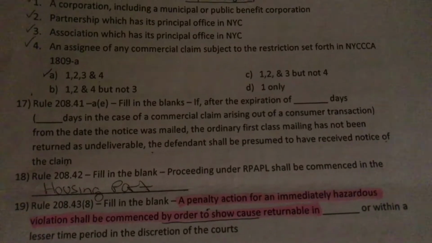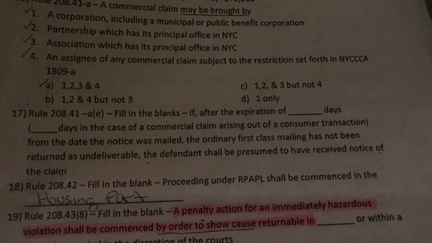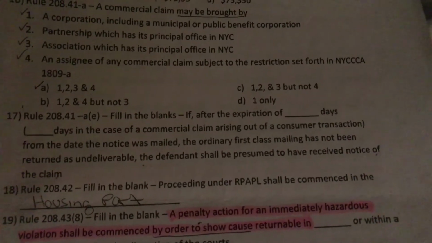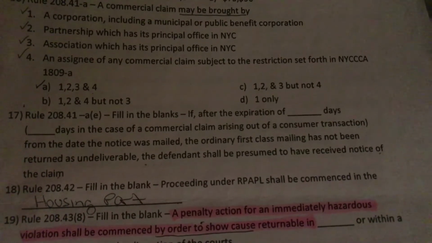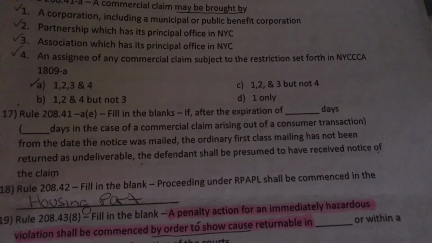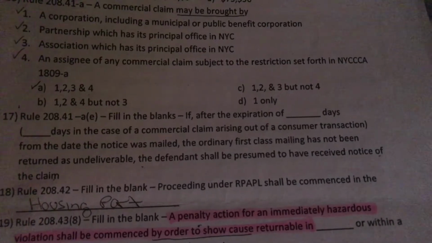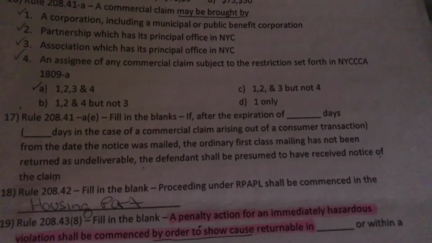17, what was the answer? Oh, if after the expiration of 21 days, 30 days in the case of commercial claim arising out of consumer credit transaction from date notice was mailed, the ordinary first-class mail has not been returned, defendant shall be presumed to have received notice of the claim.